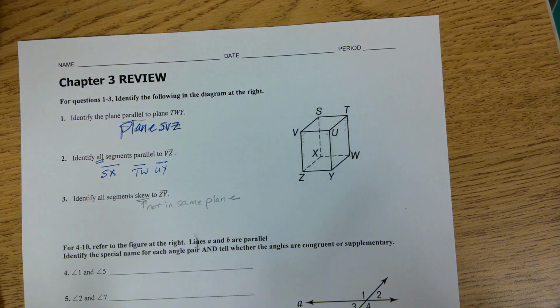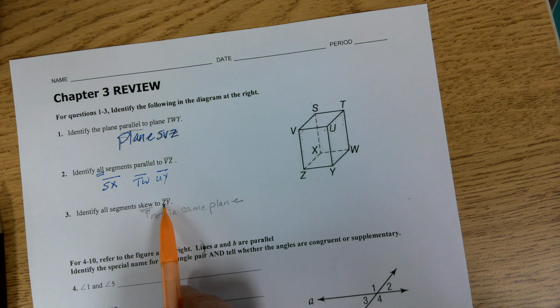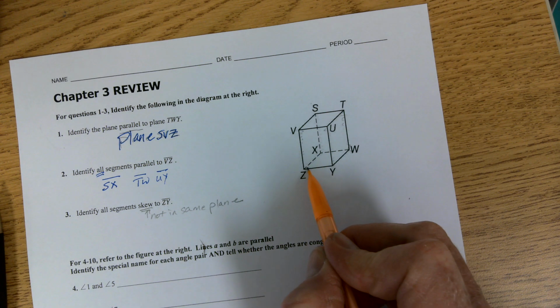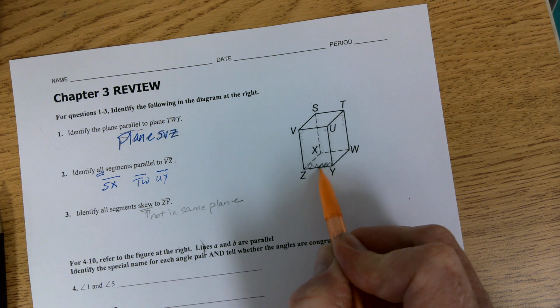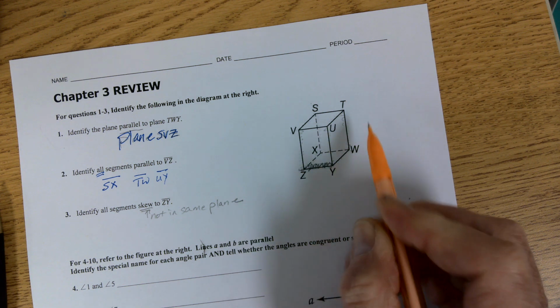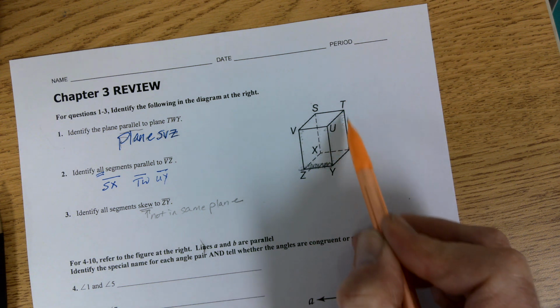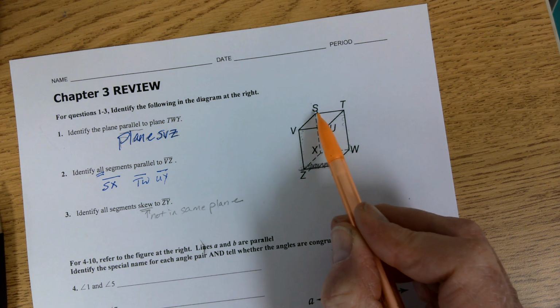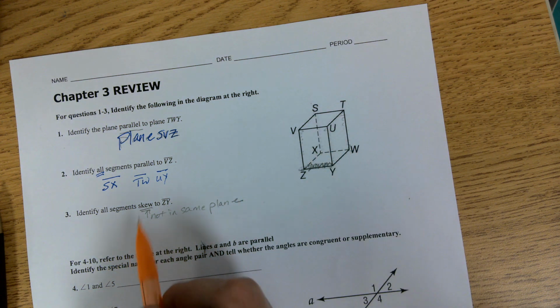When I look at this box, I want skew to segment ZY. Segment ZY is here. Skew would be segment TW is skew. Segment SX is skew.